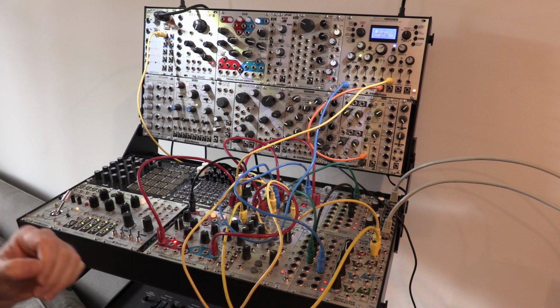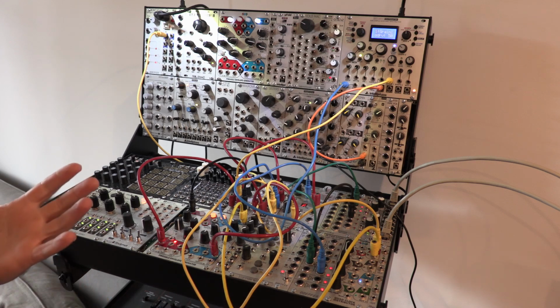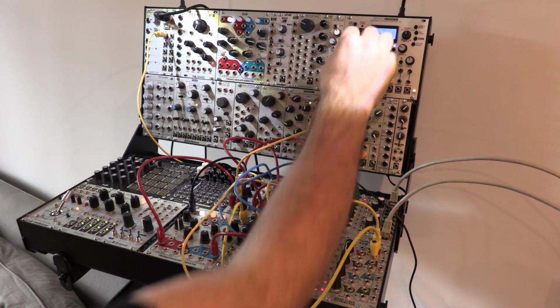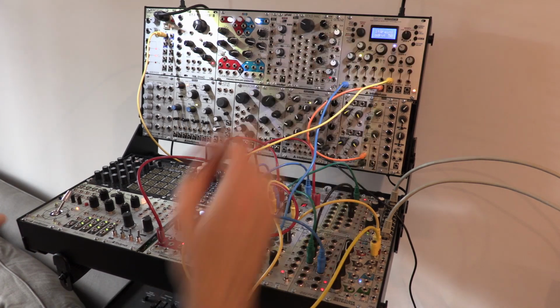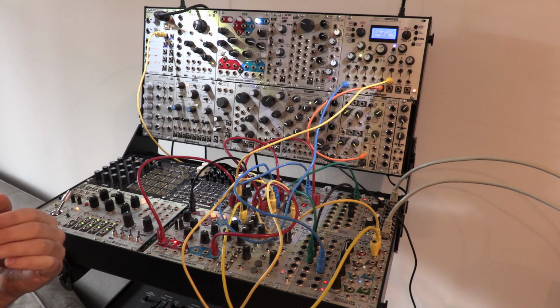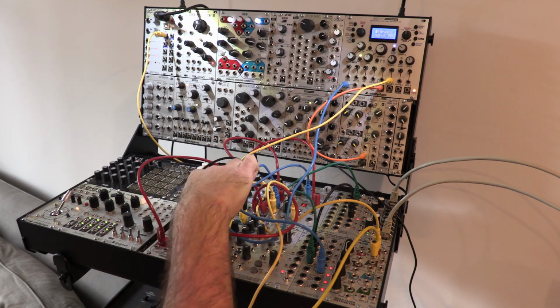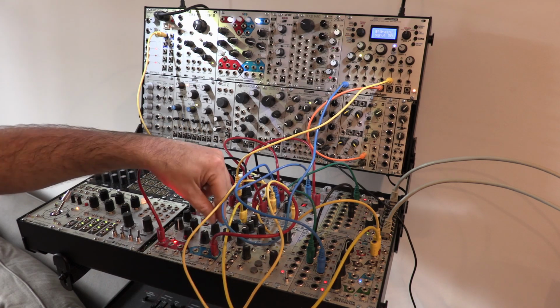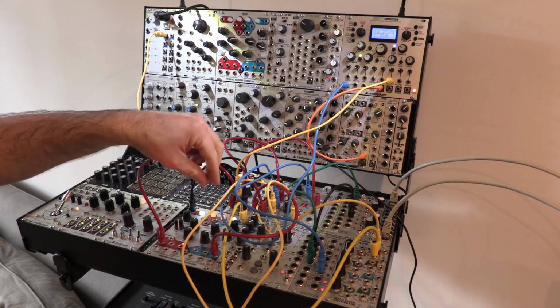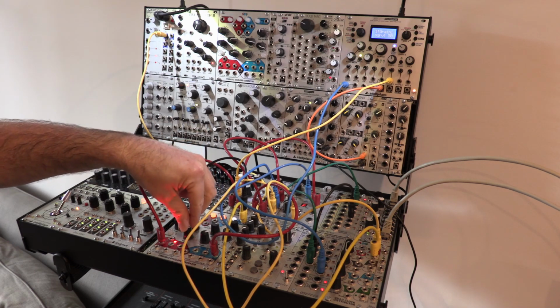Yeah, so we've got this slow sequence probably taking place over a couple of bars. I'm just driving up the FM modulation a little bit. Yeah. Okay. We'll play a bit with this CV and see how that changes everything.